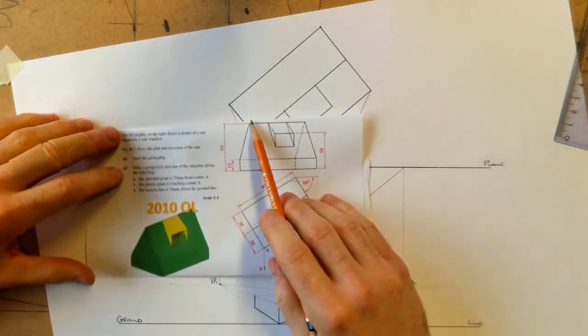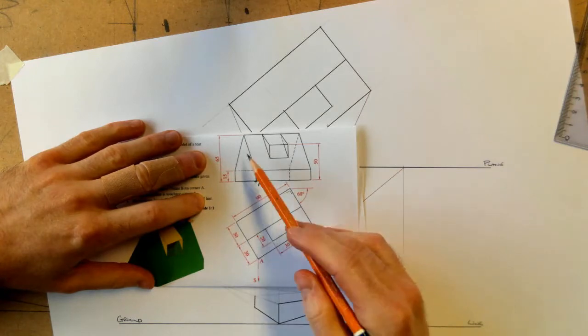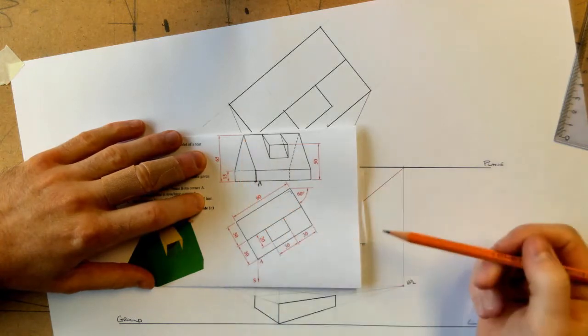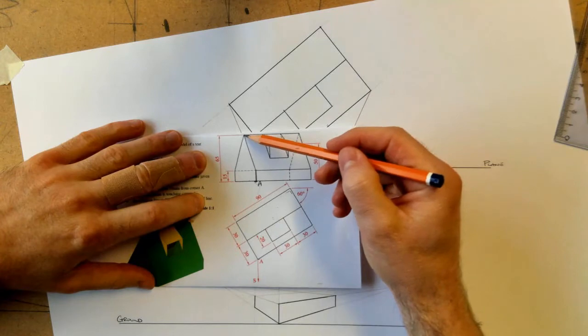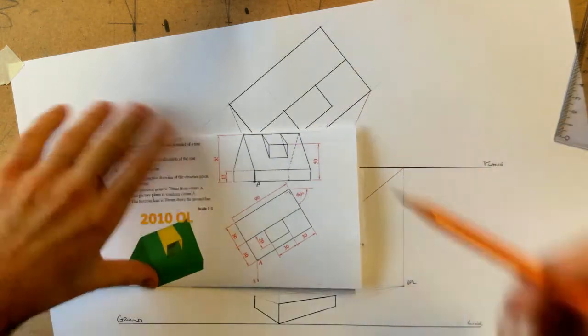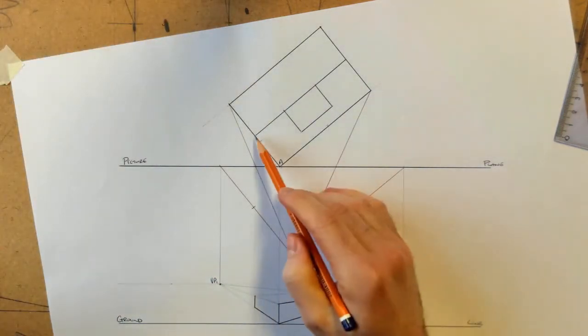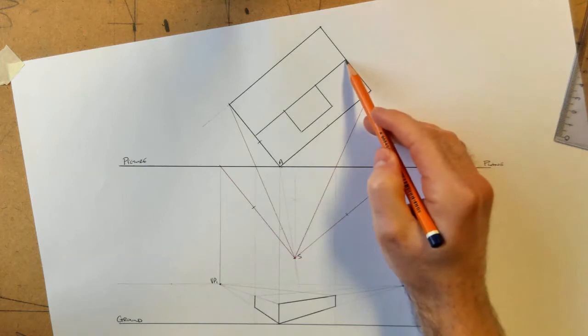So what we have to look at is, if we look at our elevation, we can see that the height from the ground all the way up to the top is 65 millimeters high. So I know the top point right here, this point and this point are both at a height of 65 millimeters. So on my sheet I know that I'm actually looking for this point and this point.